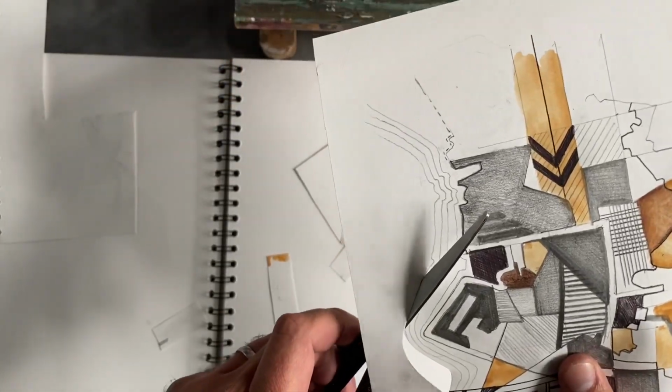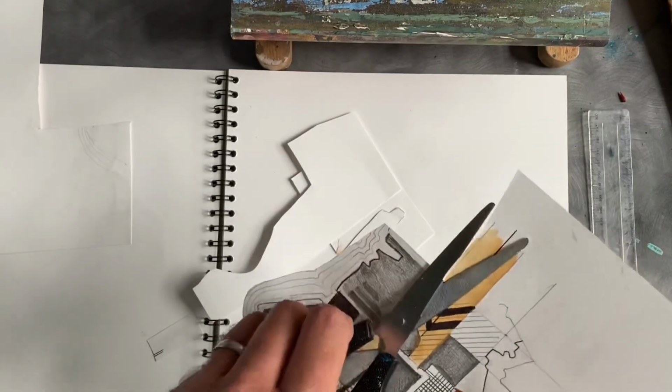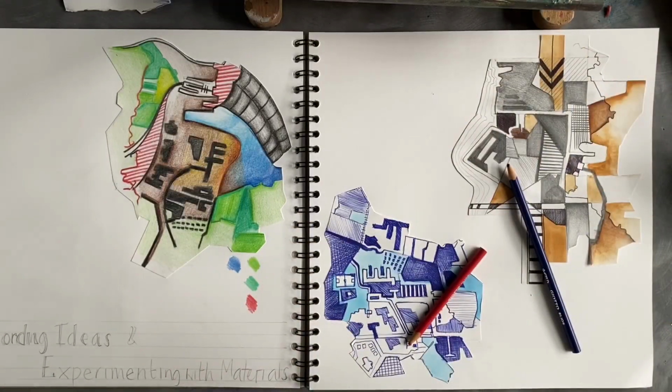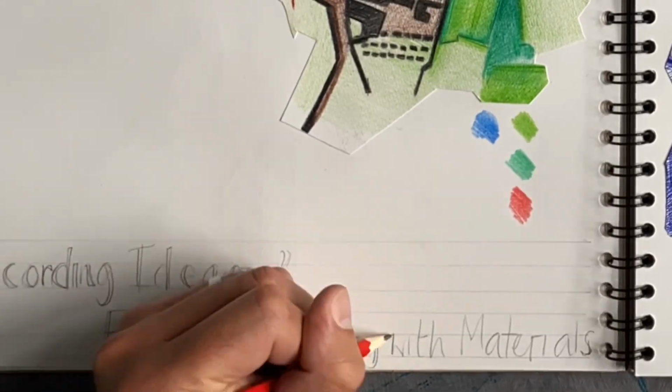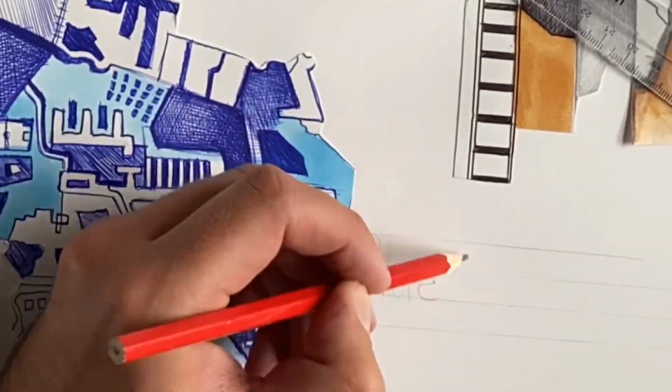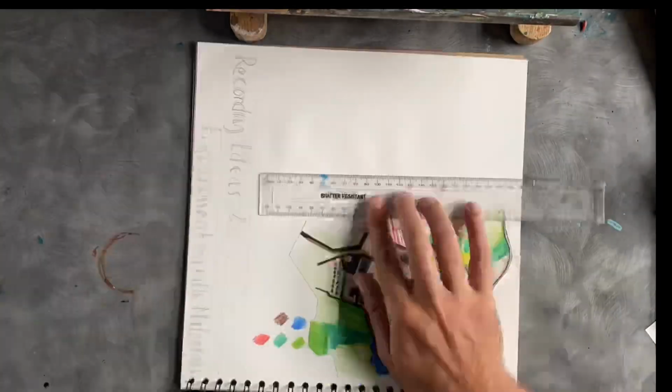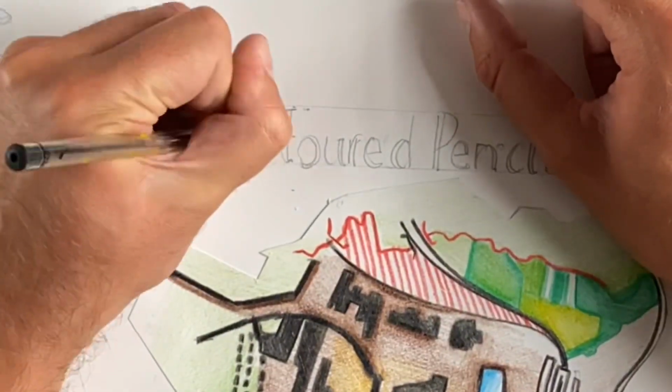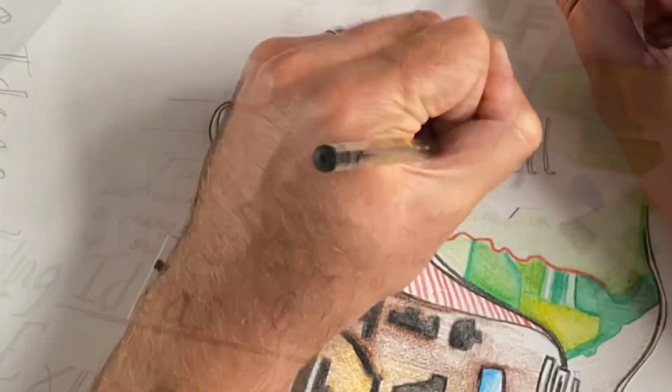And now what I'm going to do is cut the work out. Now it talks about presentation now. We need to put these in a book, which I've started to do there. I just thought it looks quite neat cutting them out. You don't need to, you can do it directly into the sketchbook if you want to. Now what I've also done there is labelled what materials I've used, and then we can start annotating the sketchbook.